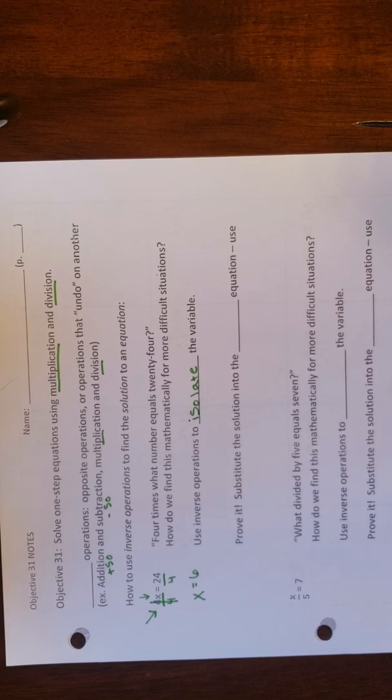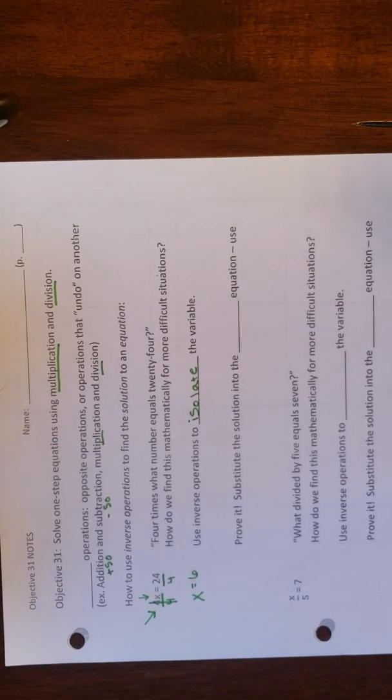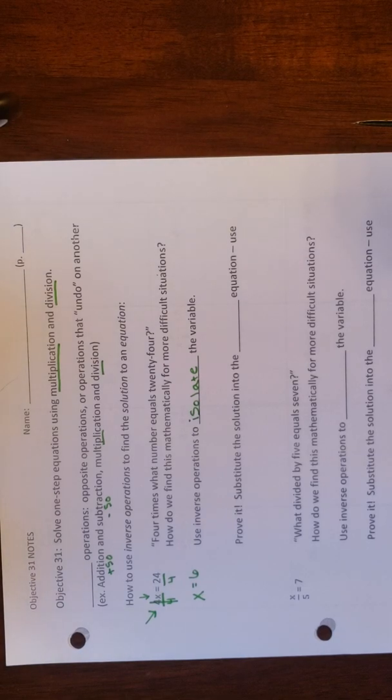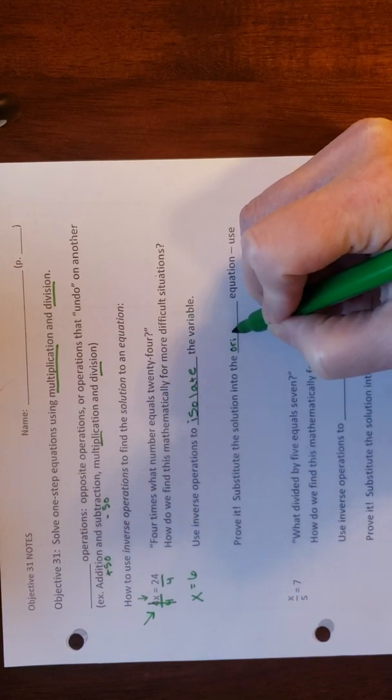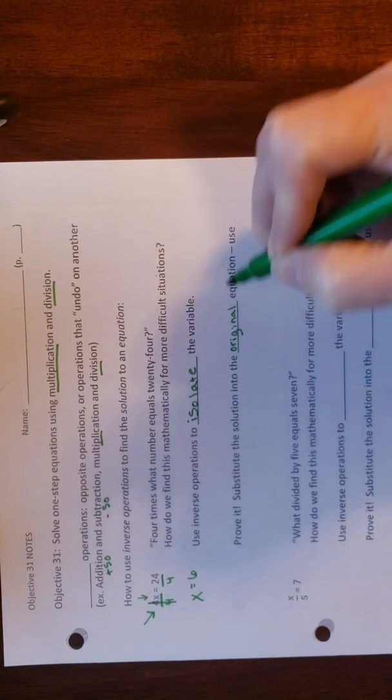Now, part of the process is to check our work, and it would be a good habit for you to be checking your work as part of the process from the start. You can do this by subbing into the original equation, like so.